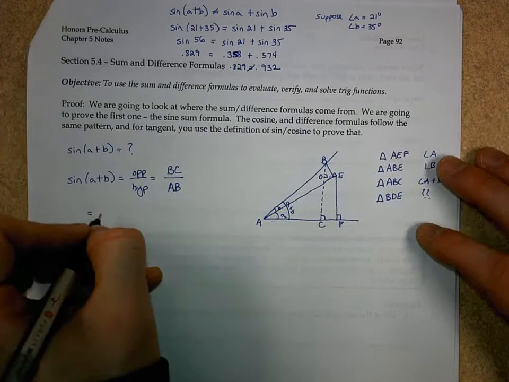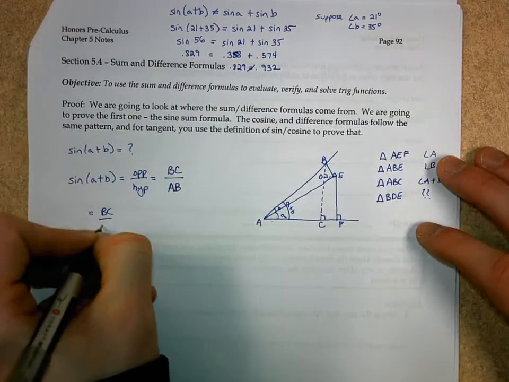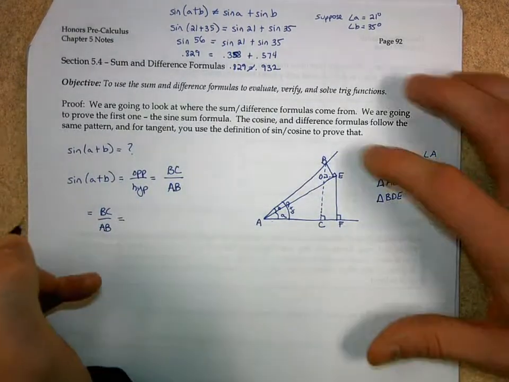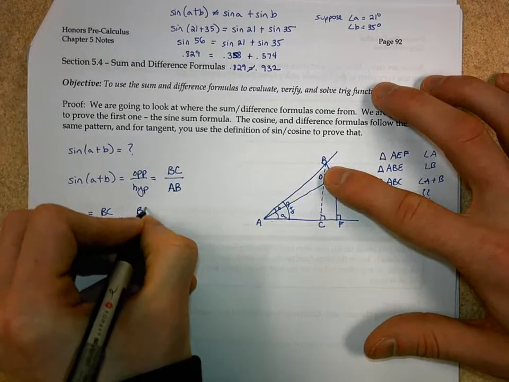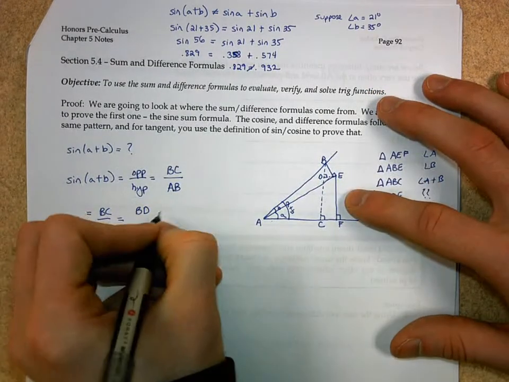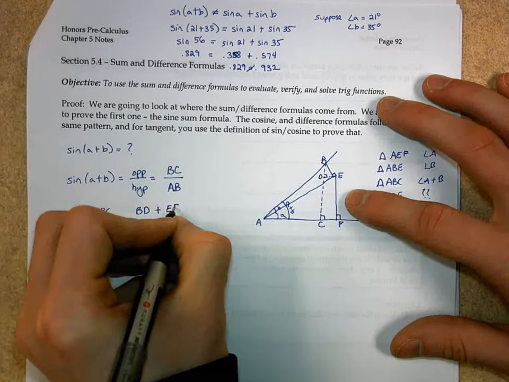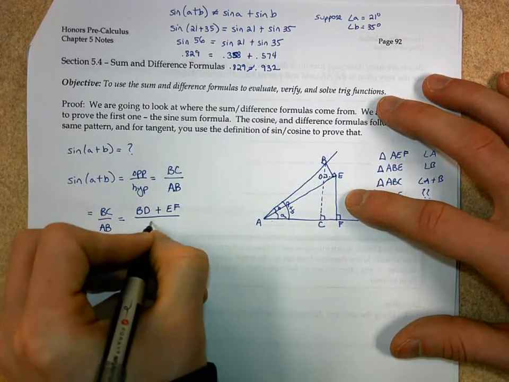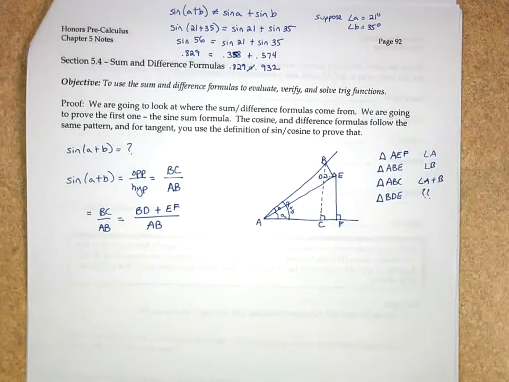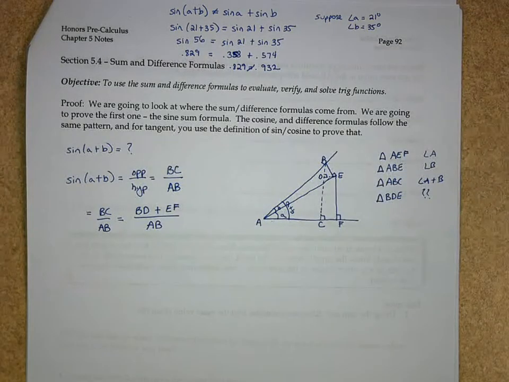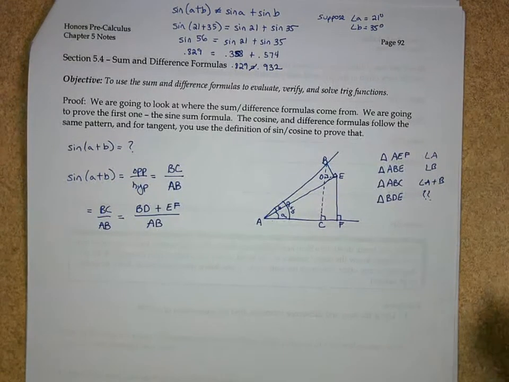And I'm going to rewrite BC over AB as BD plus EF, all over my hypotenuse still. So BD plus EF is equal to BC.